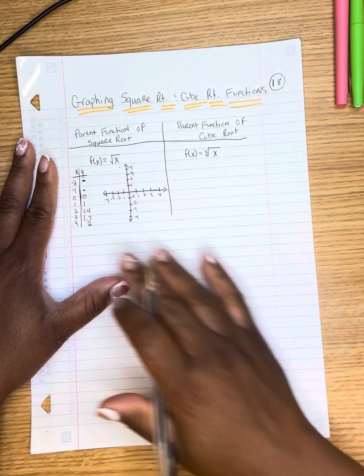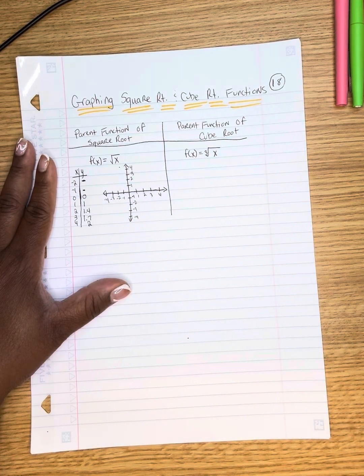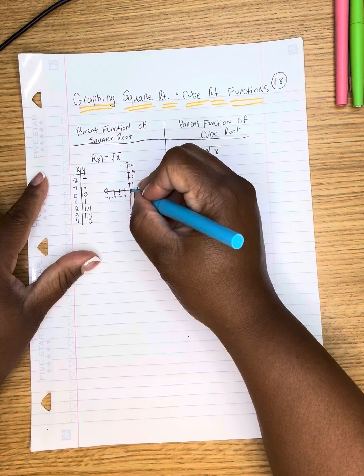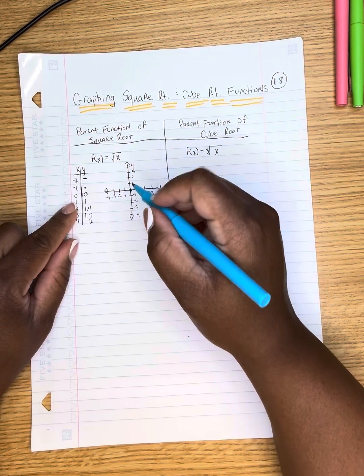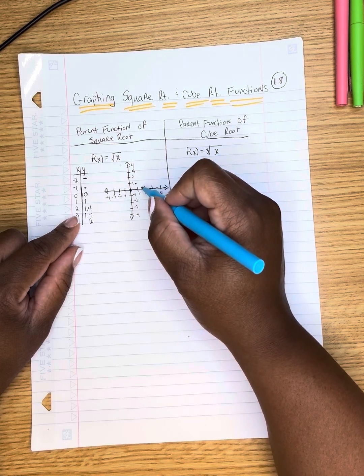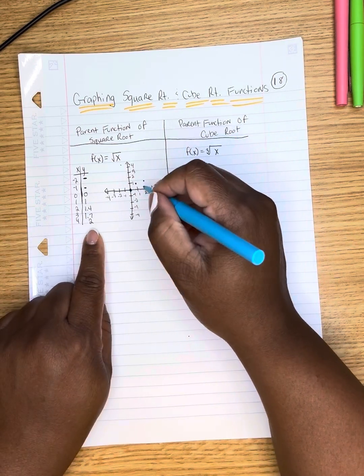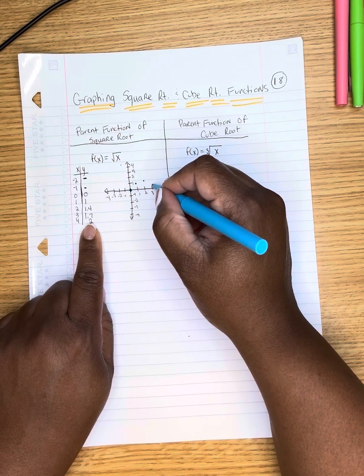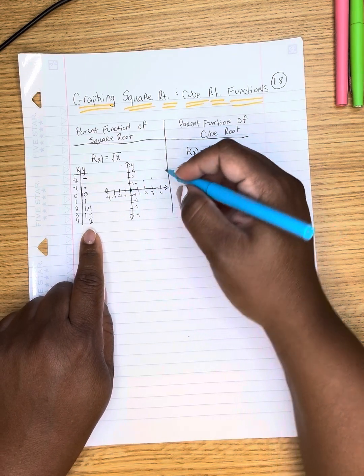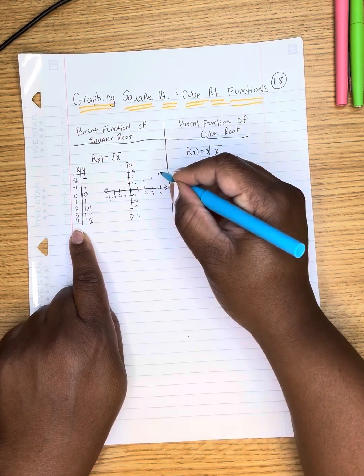And we're just going to plot these points. So we have 0, 0 in the middle. We're going to plot 1, 1. Plot 2 and 1.4, which is just over 1 a bit. 3 and 1.7, which is just above 1.4. And then 4 and 2, so we're going to go up a little bit more.